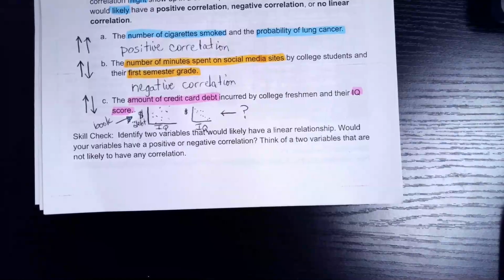So much for multitasking. Y'all still thinking of a couple of variables and whether you think they would correlate or not, positively or negatively? All right. And we have been recording for, oh, I did start the video last period. It's been recording for 47 minutes. I will stop this video.